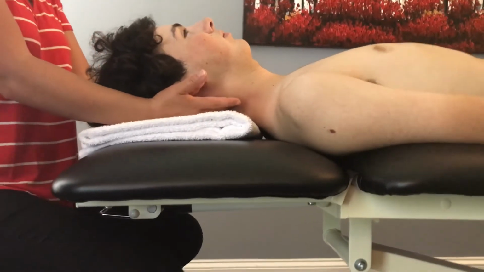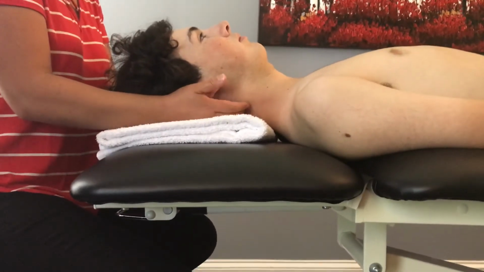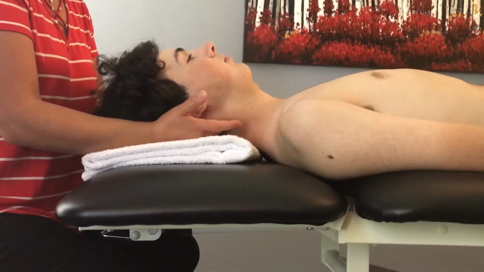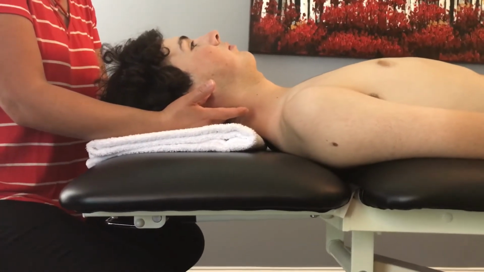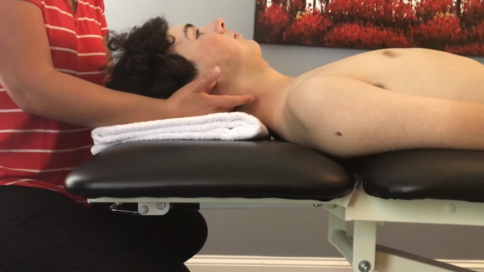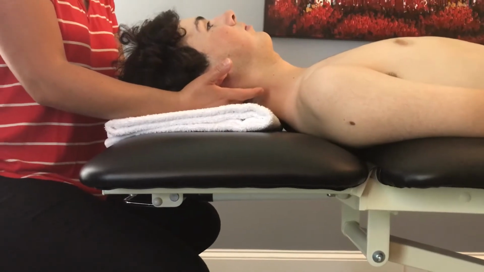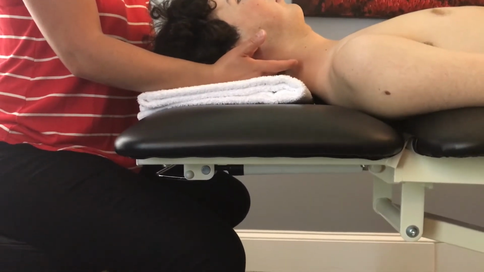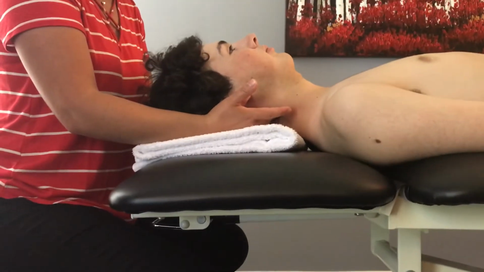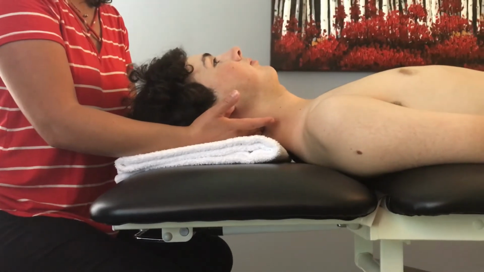But I want you to just practice on somebody else, moving about a thumb's width laterally from the spinous processes, sinking into where you think the articular pillars are, and noting that as you move your fingers up and down, you feel like there's a peak of bone, and then as you move up or down, you kind of dip into a valley. Okay, the peaks are the facet joints. The valleys are the spaces in between.